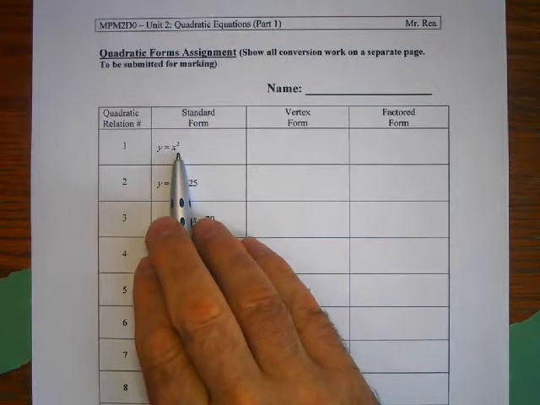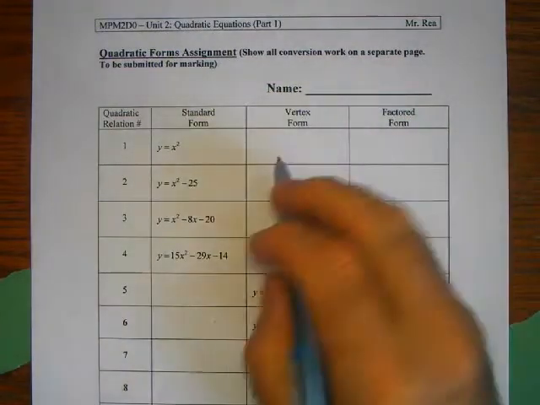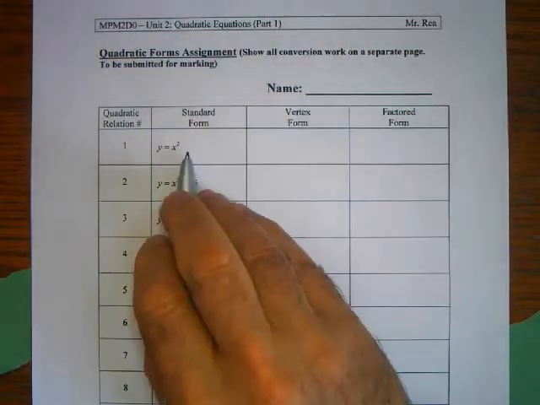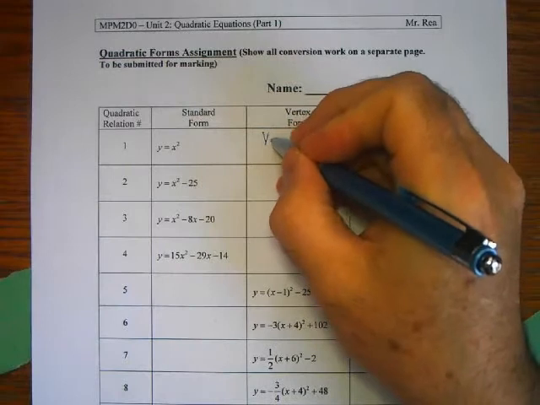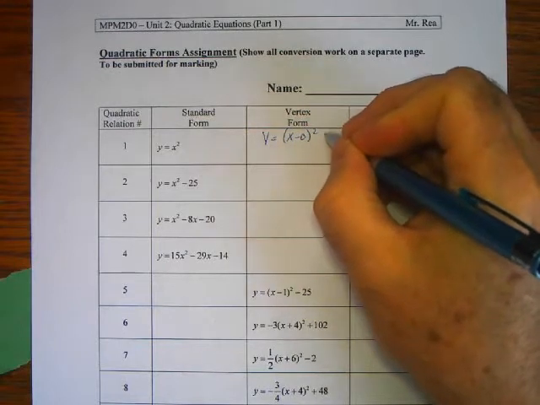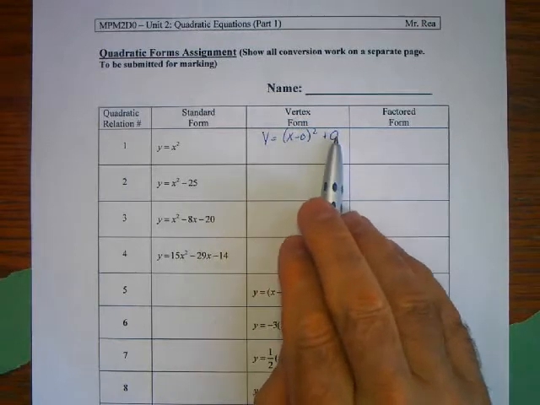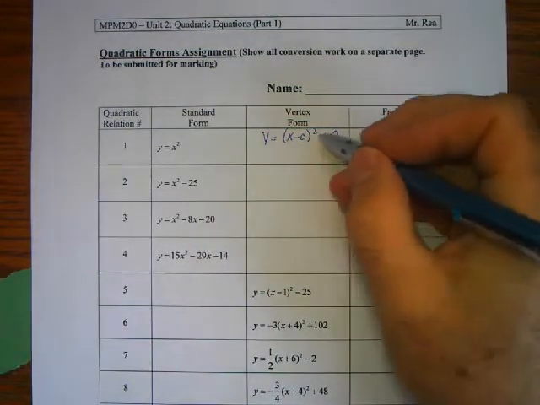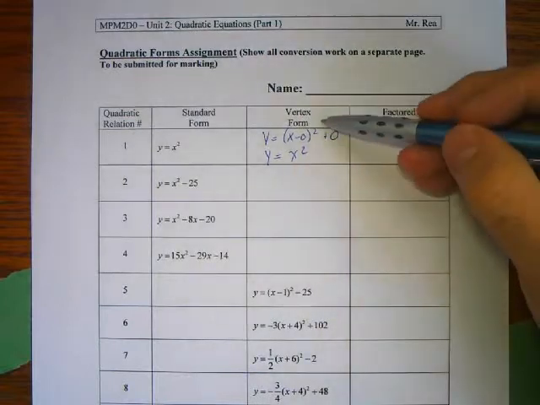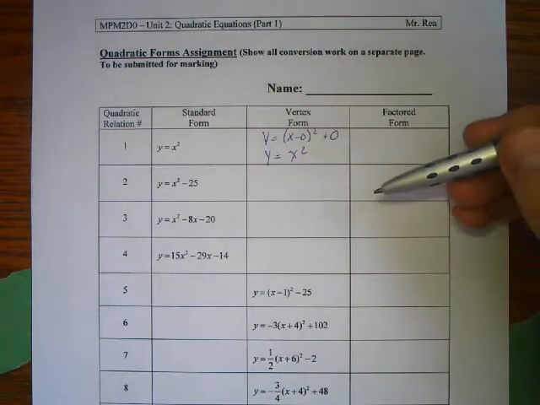So here's a freebie, because I always get students asking, well, how do I change this to vertex form? How do I change it to factored form? Well, if it looks like this, you could say, well, I could just write that as y equals x minus 0 squared plus 0. Okay, and that looks more like vertex form, but subtracting 0 and adding 0 really doesn't add anything to it. If I just wrote it as y equals x squared, that is in vertex form. And you'll see maybe the second one is like that too.